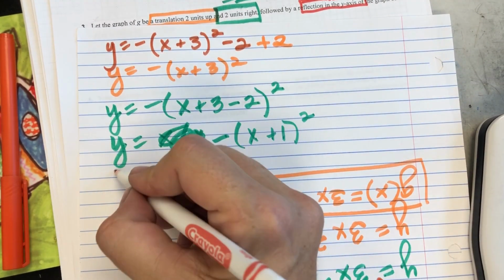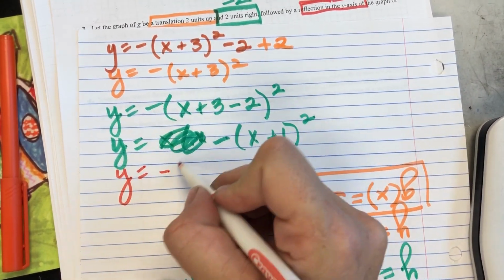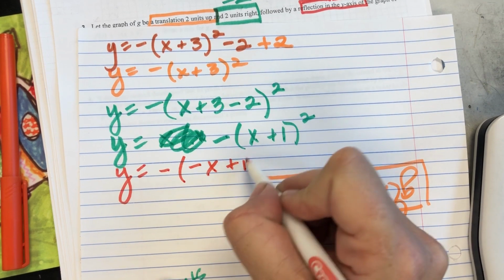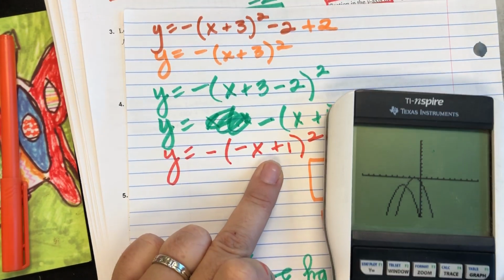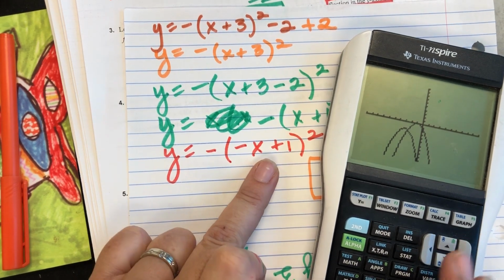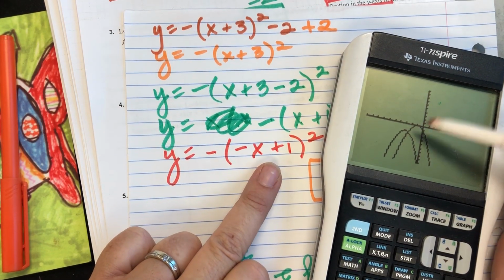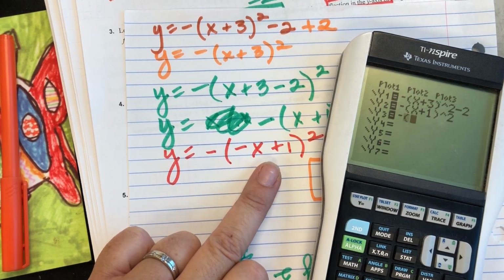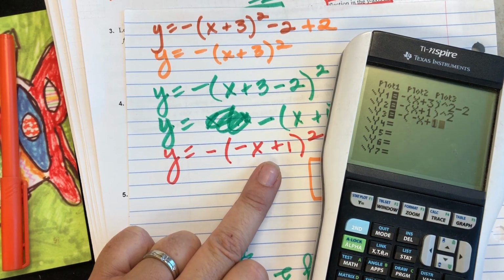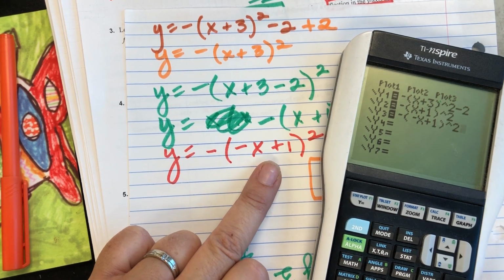And so what that means to finish this up then, I've got positive x inside, I need to make it negative x inside. And then when I go to check out my last one, it should take that parabola where I left. I'm actually going to leave that one sitting right there. I'm going to go put this in y3. Opposite of x plus 1, all that squared.